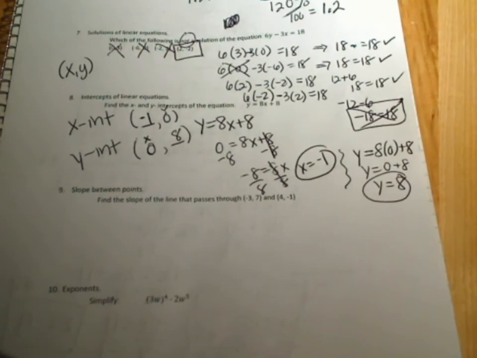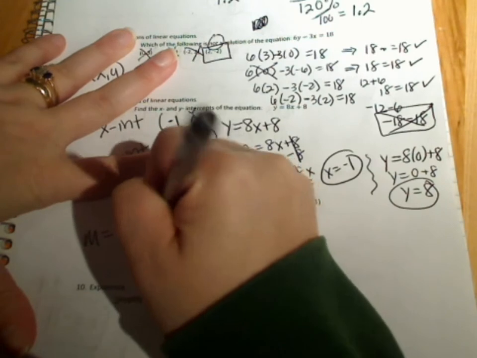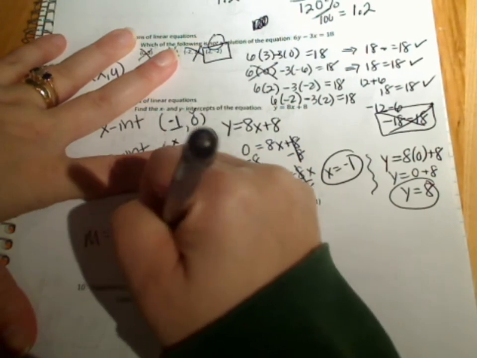Number 9 is the slope formula. So if you don't remember the slope formula, it may be handy as you're doing your final to figure out, or have it near you. y1 minus y2 over x1 minus x2.